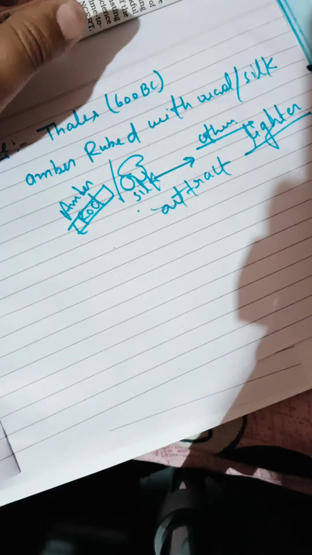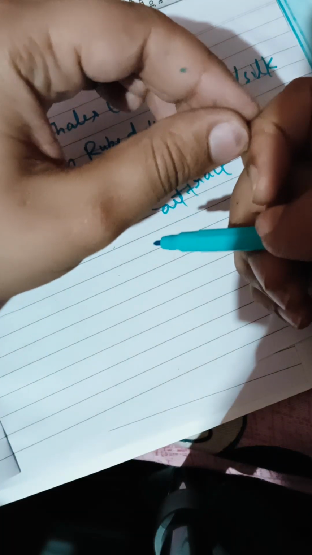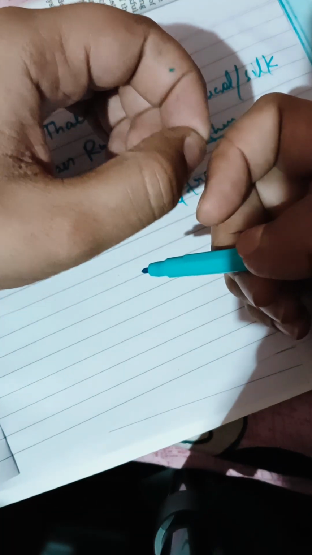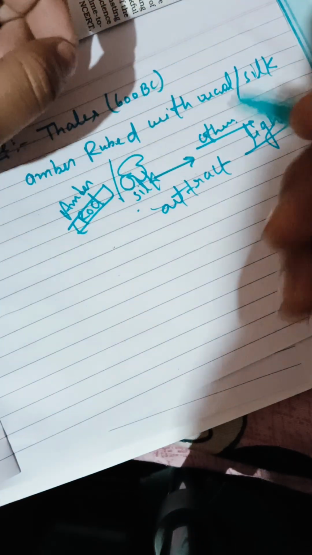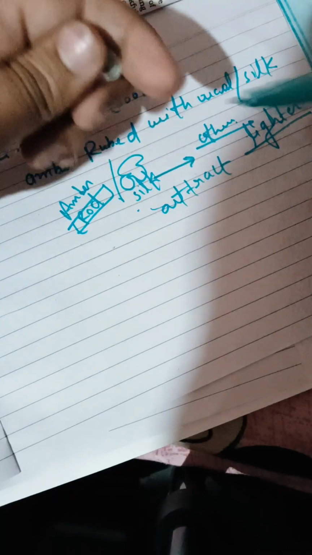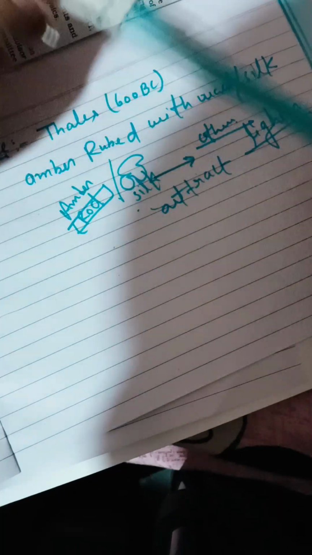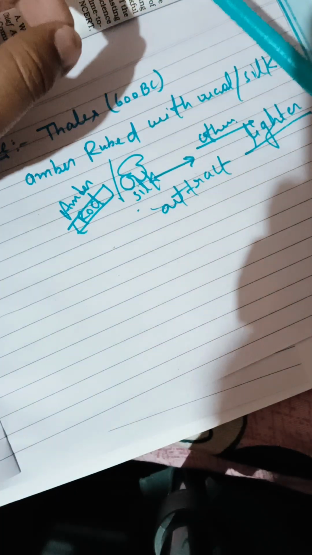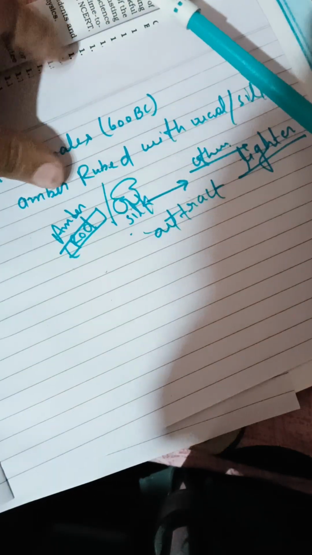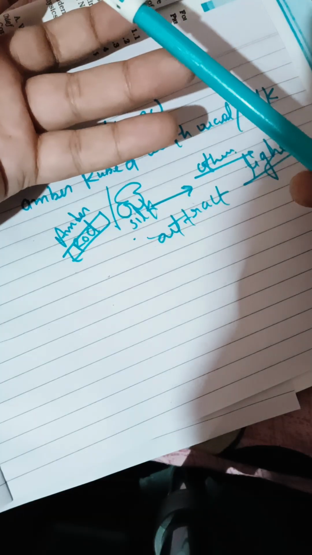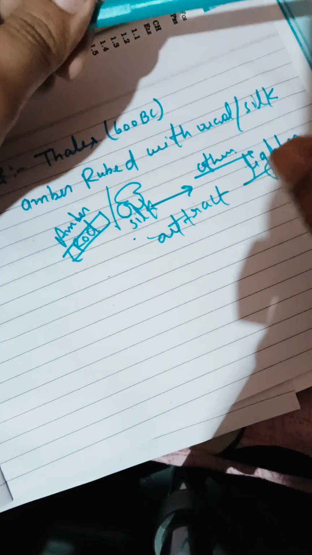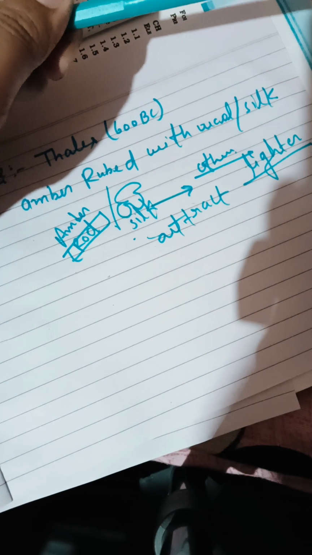lighter things. Like when you did the practical in your childhood, rubbing the scale onto your head and then bringing it near small pieces of paper, and it attracts them, and you say, see, I did magic.